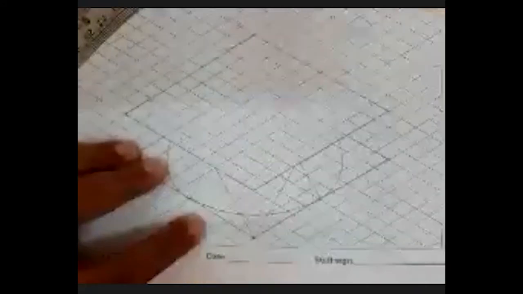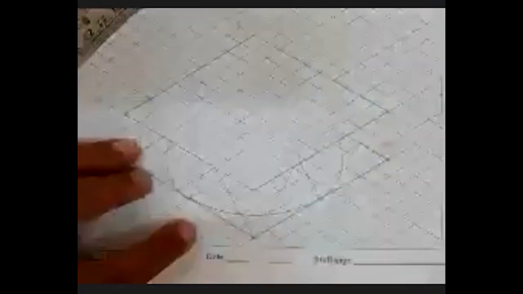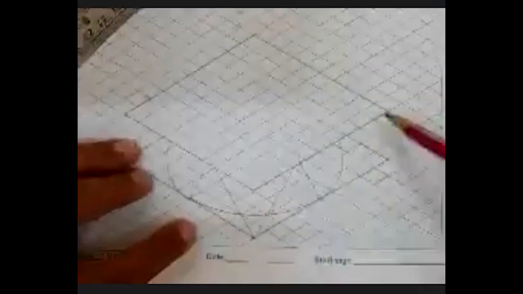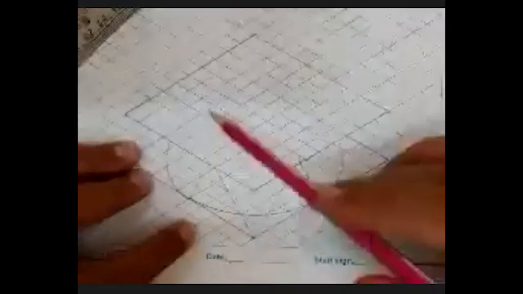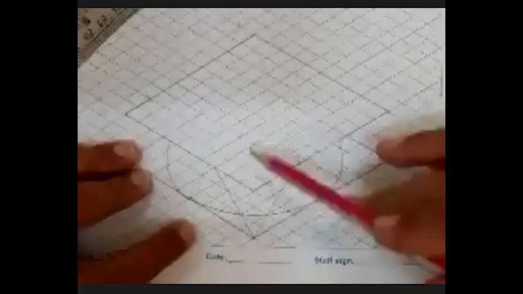So this is the new square block which I have drawn. I'm not erasing the other part. I'm erasing whatever is there within the new square block I have drawn. Whatever is inside that, I have erased only that, not the other part.